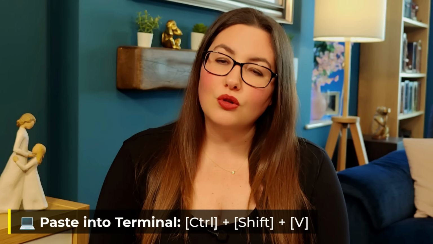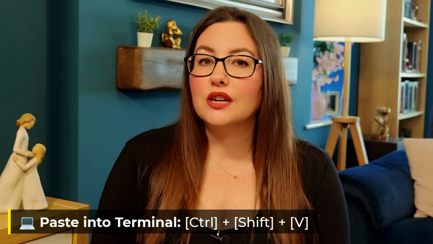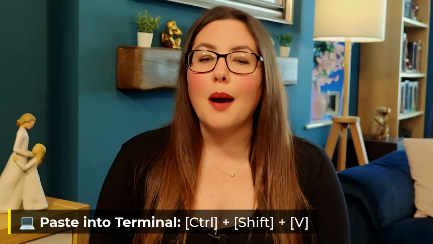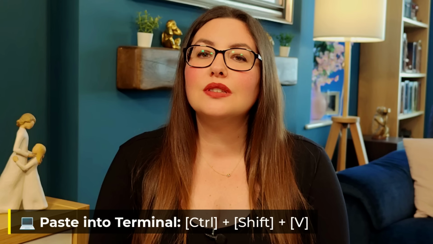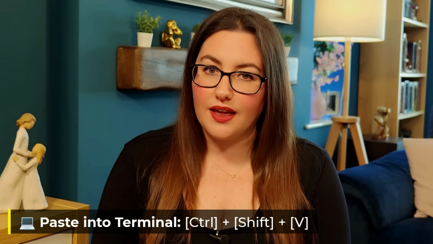So type each command exactly as it appears on screen. Alternatively, you can copy the command from the description below and paste it into terminal using Ctrl, Shift and V. If you're reading the command from another device, take your time and check every character before pressing enter.